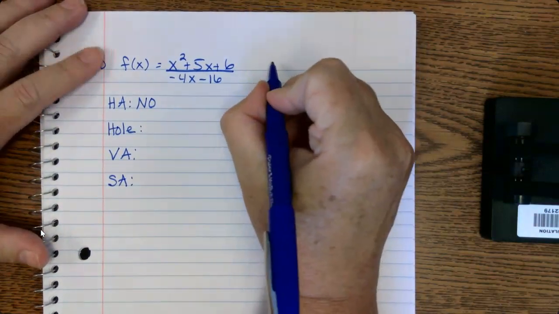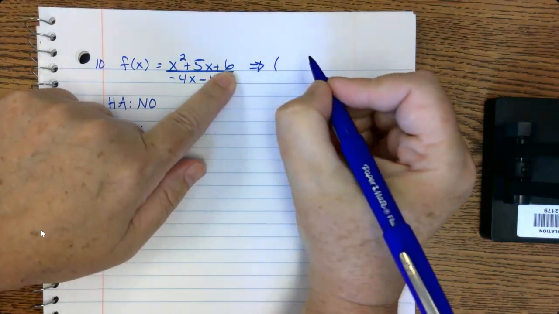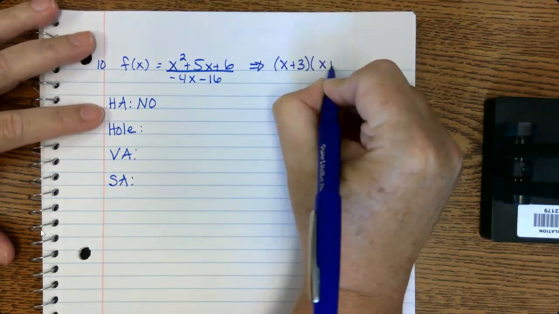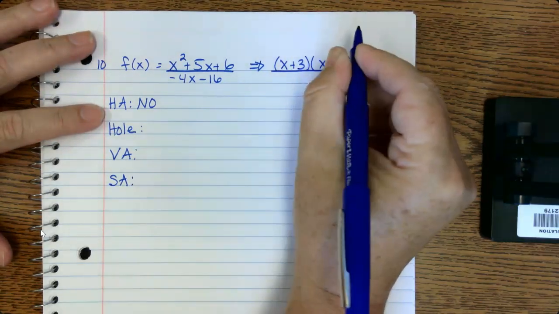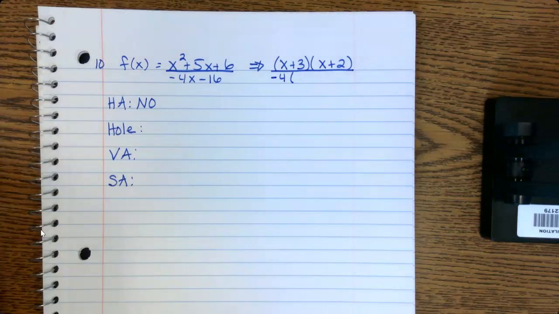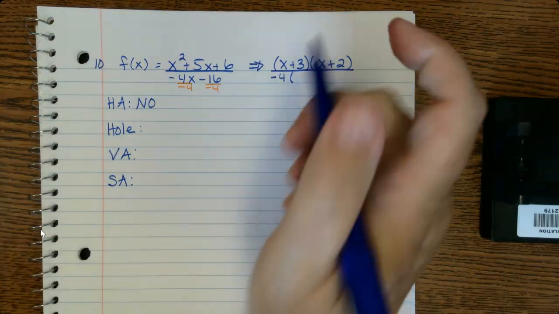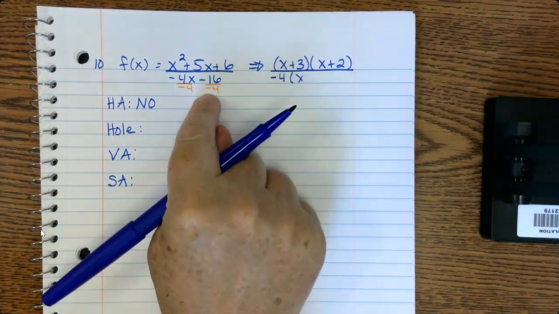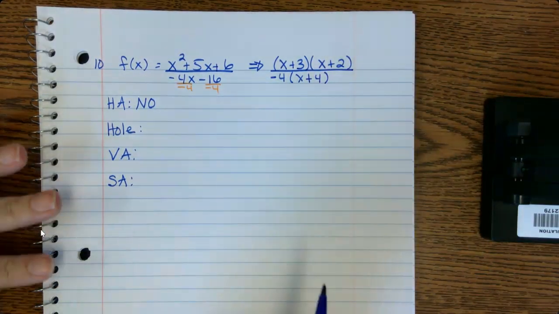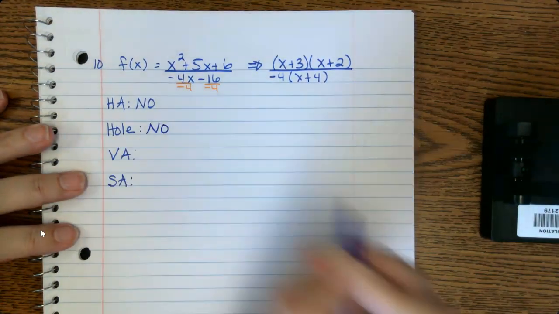Let's go ahead, let's factor. So, what times what gives me 6 and when I add, I get 5? Yes, that's right. x plus 3 and x plus 2. Now, here, notice they both have negative 4 in common. So here's, again, where we've got to be careful. We're going to take a negative 4 out of both terms. So we're left with x, and then negative 16 divided by a negative 4 is a positive 4. Do I have a factor that's the same on top and on bottom? No. So we have no holes.